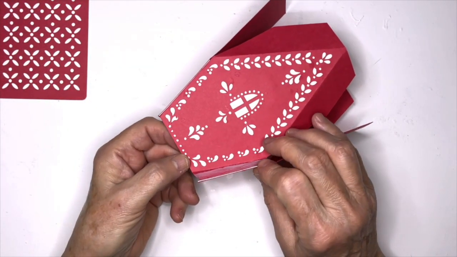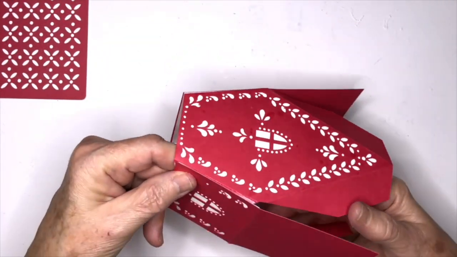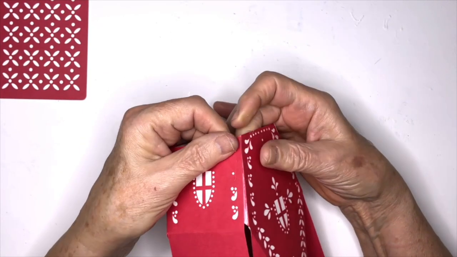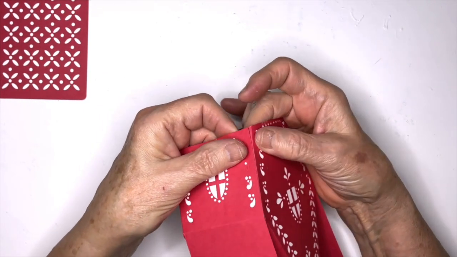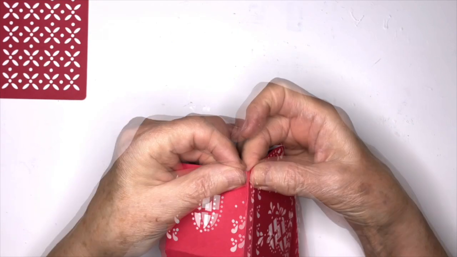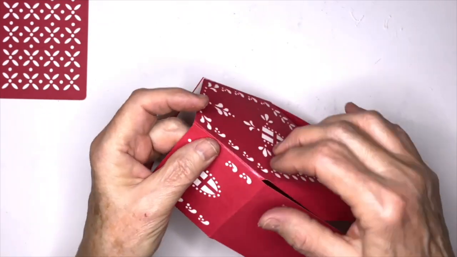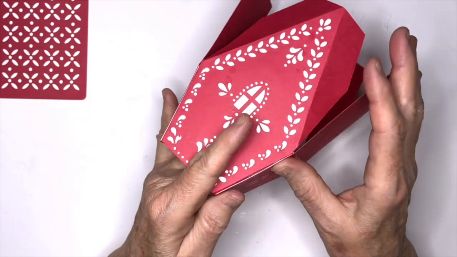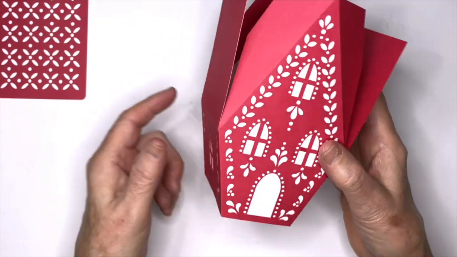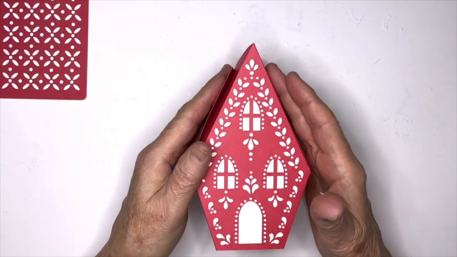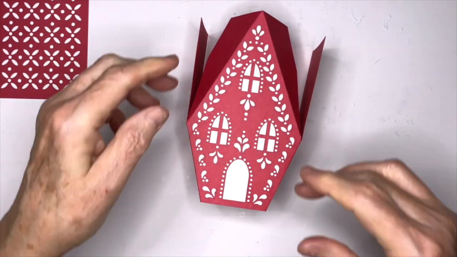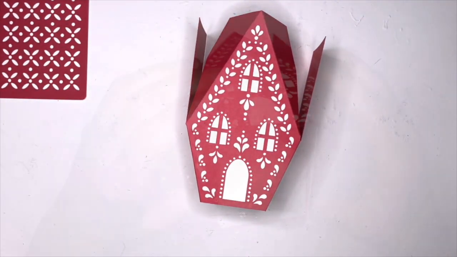Okay, now we're going to glue this one in place. And if you shift it a little bit, it seems to adhere better. So I usually move it just a bit. Trying to match up the corners exactly. That one's sticking very well. There. Isn't it a neat shape? We'll let that dry for a second, and then we'll glue the roof tabs.